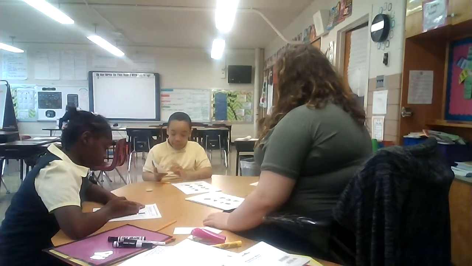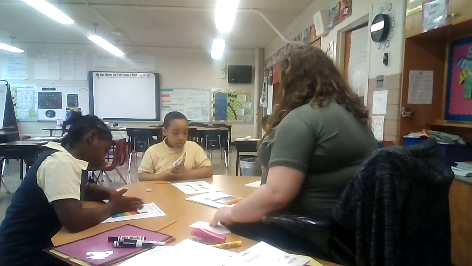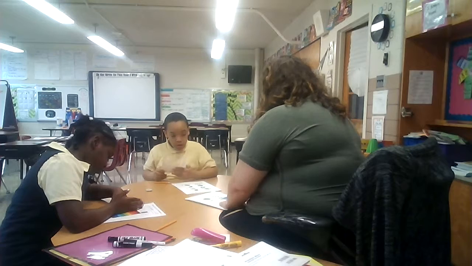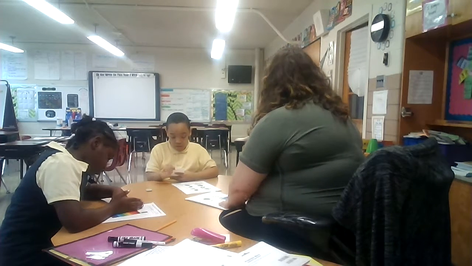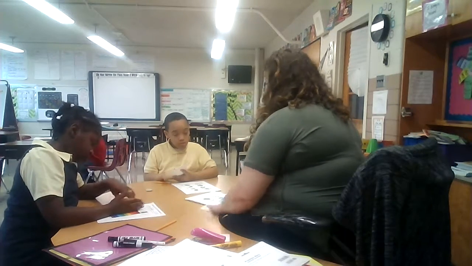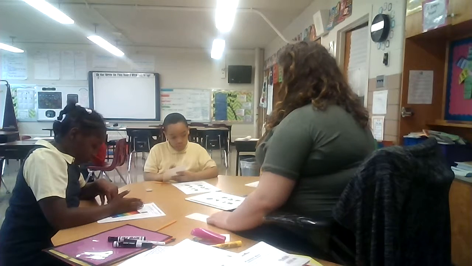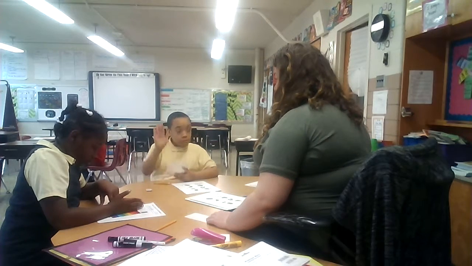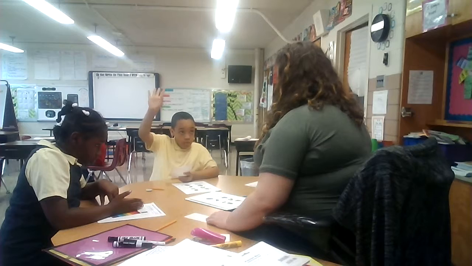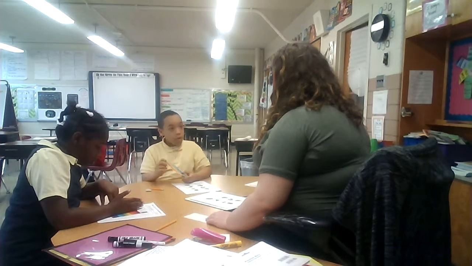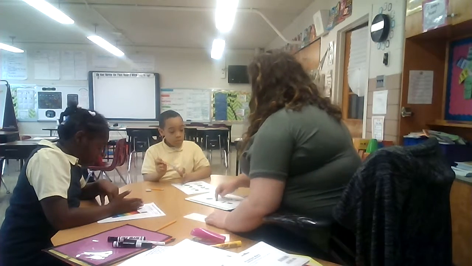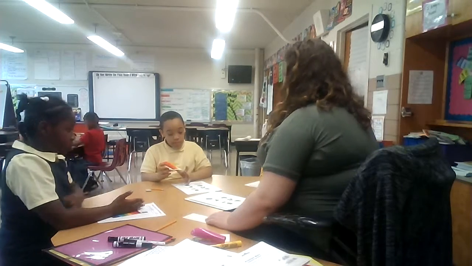No. Look at your fraction card. Here's 1/2, here's 1/3. Are they the same? No. So what is equal to 1/2? Is that a fraction over here? No. Then that's not what we're talking about.